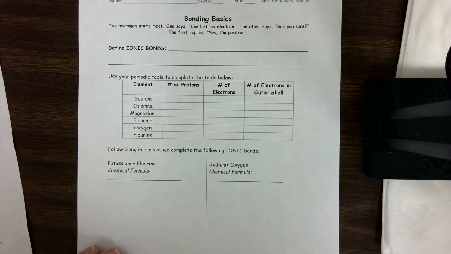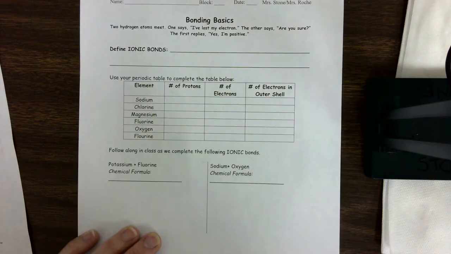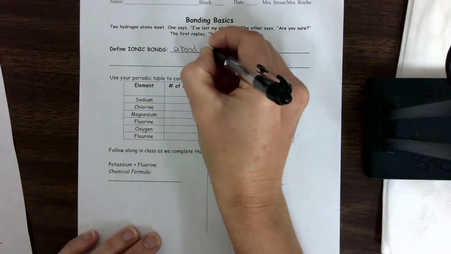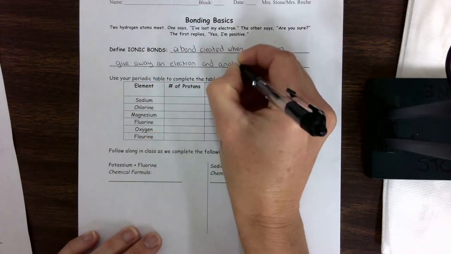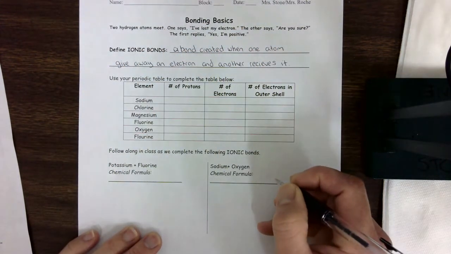Let's start out by defining ionic bonds. So take a minute and see if you can write a definition. Pause the video here. I'm going to ask you for your definition, and then you can restart the video and I'll go over the definition of an ionic bond. An ionic bond is a bond where two atoms interact by either giving away or accepting an electron. This results in two charged atoms.